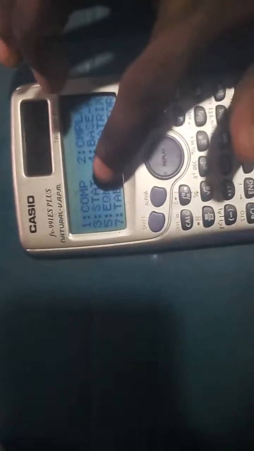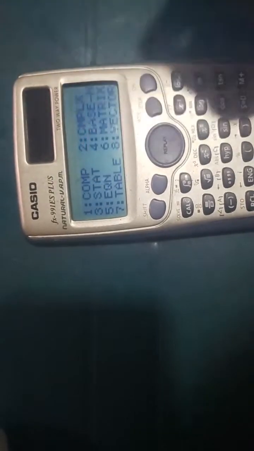So now let's start off. Using the first calculator we have here, that's a blue calculator, how do you go about it? That's very simple. First and foremost, switch on your calculator, then click on the mode. After the mode, you look for statistics. That's STAT, we have option 3. So you click on that.